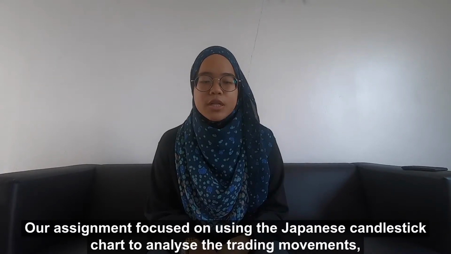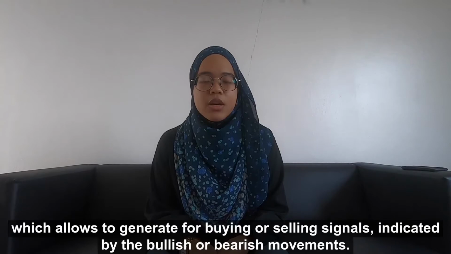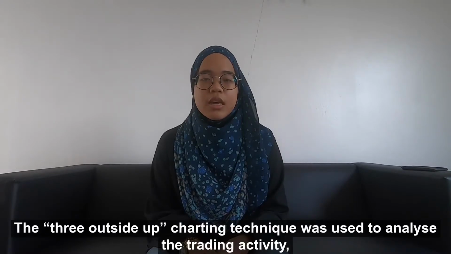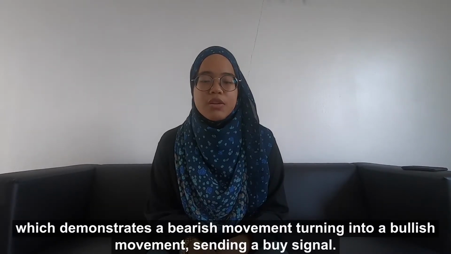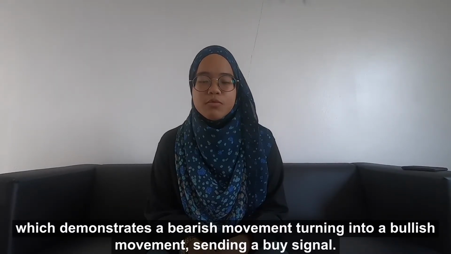Our assignment focused on using the Japanese candlestick chart to analyze the trading movements, which allows us to generate buying or selling signals, indicated by the bullish or bearish movements. The three outside-up charting technique was used to analyze the trading activity, which demonstrates a bearish movement turning into a bullish movement, sending a buy signal.